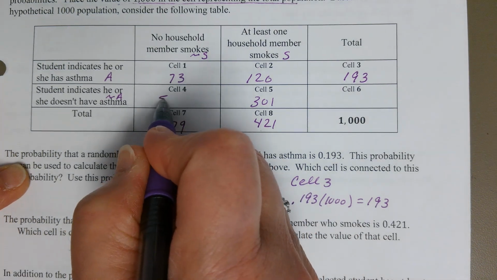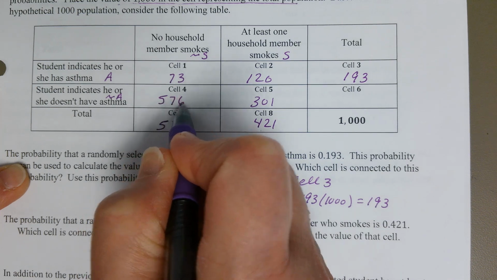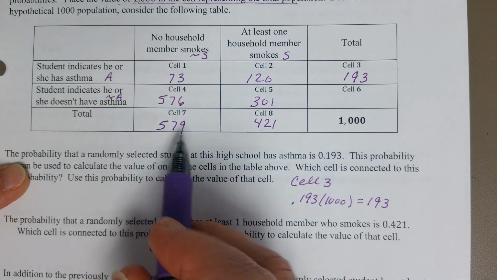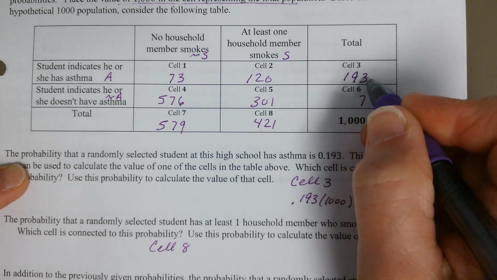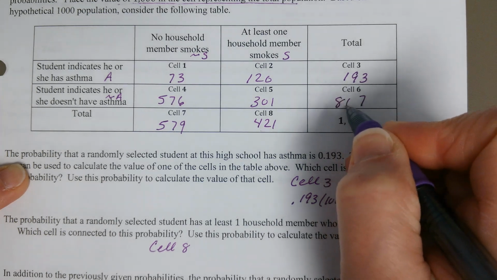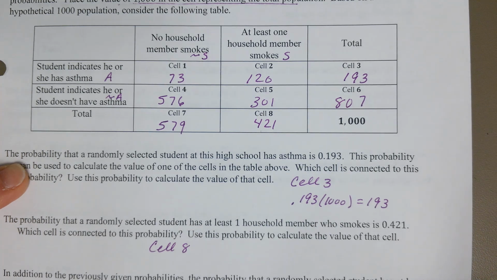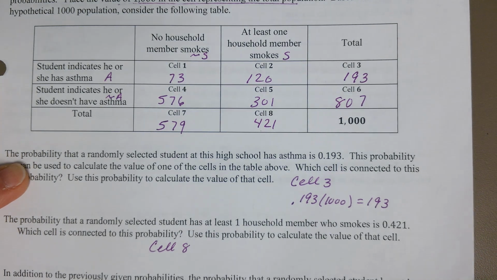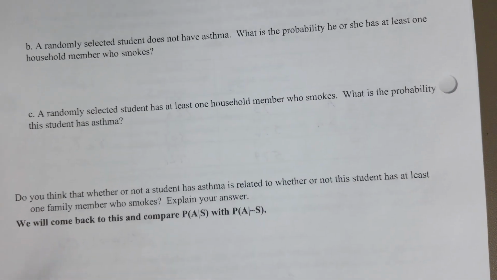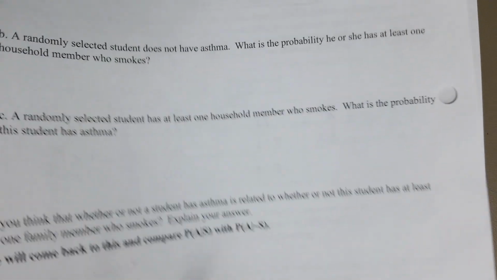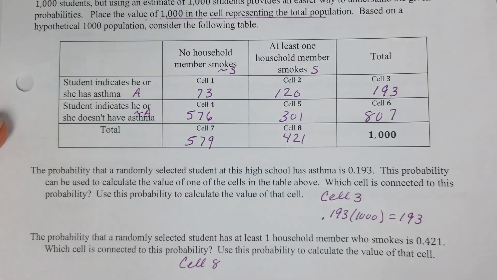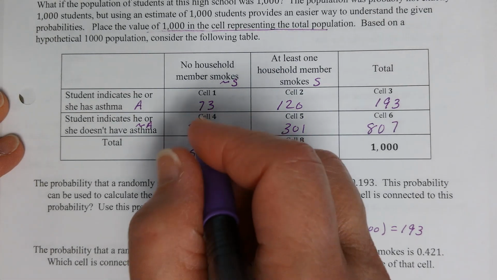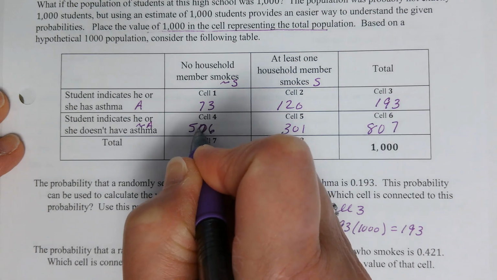73 plus 576 would bring us to 479, and over here 7 would be 200, so 807. Looks good. Oh, I guess, yep, let's go back and correct it. This one would be 506.